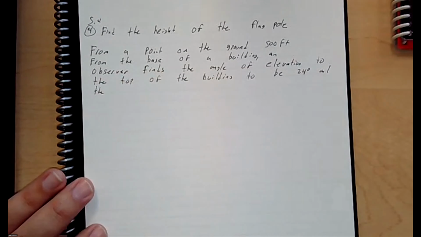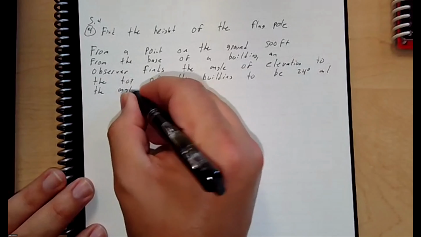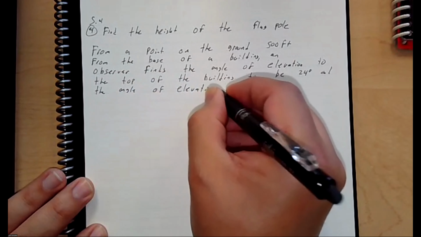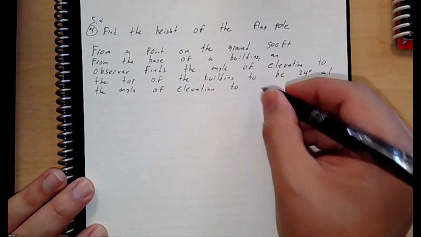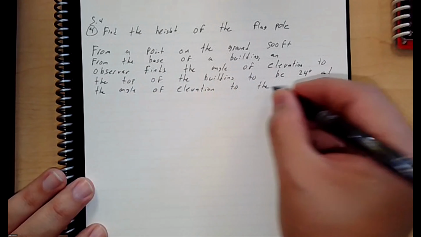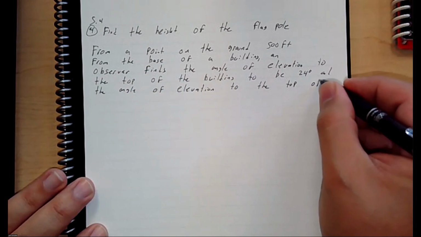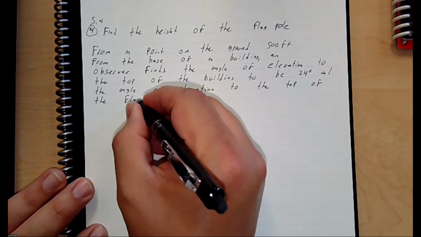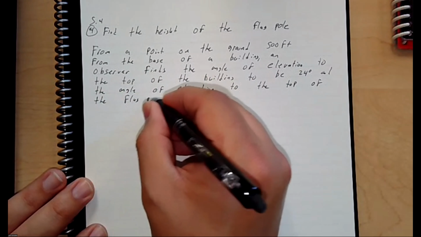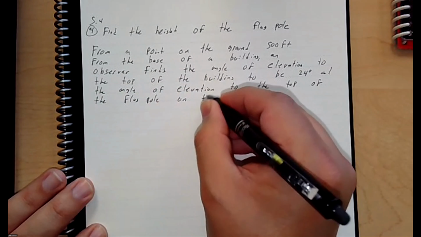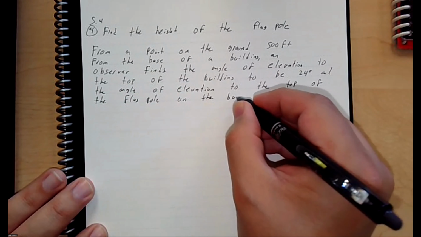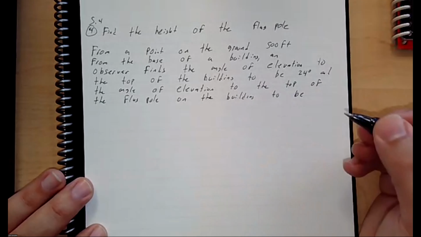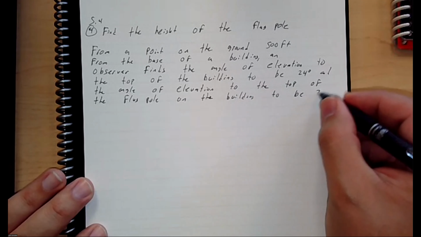And the angle of elevation to the top of the flagpole on the building to be 27 degrees.